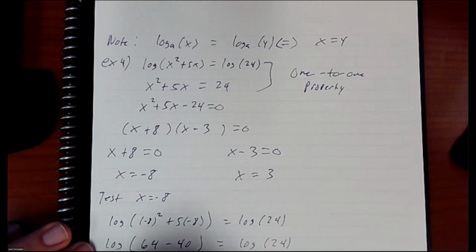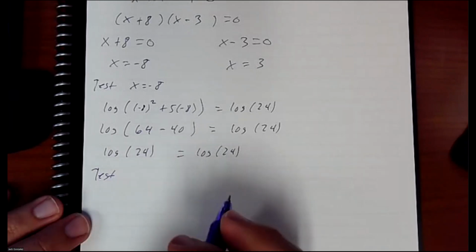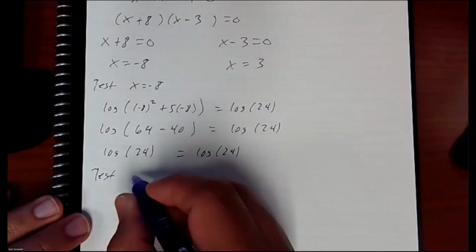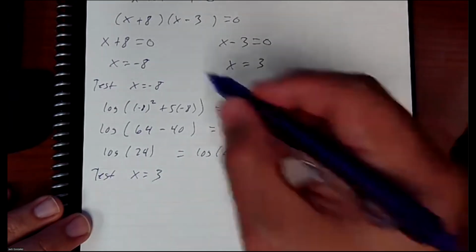Once you see equality, then that means we are good. So this is a solution.